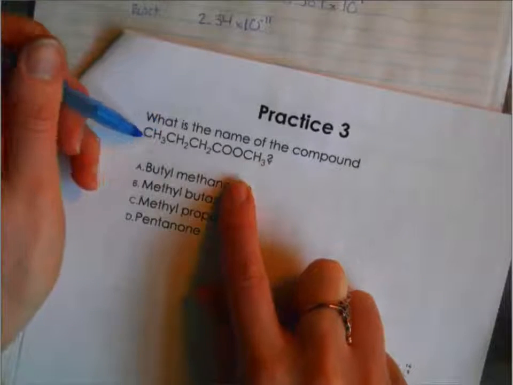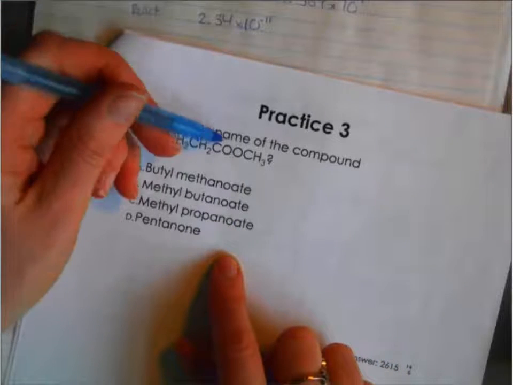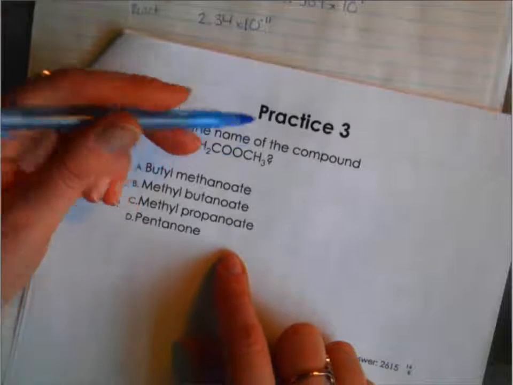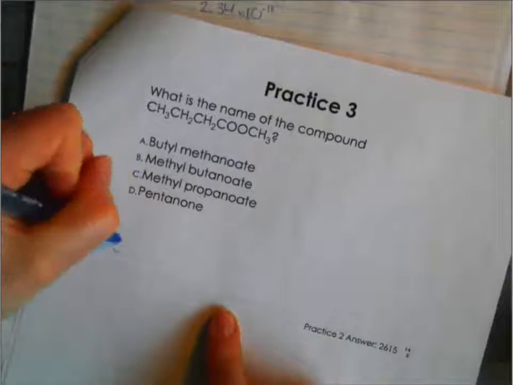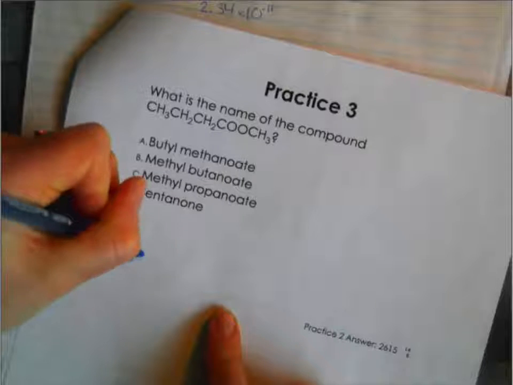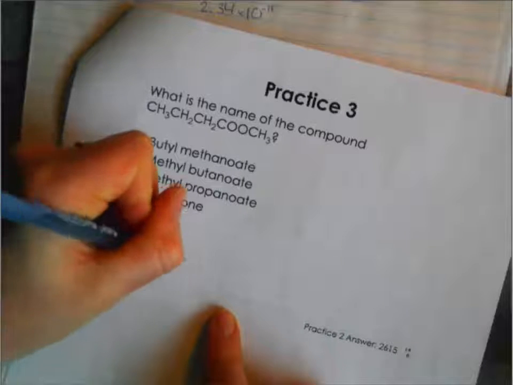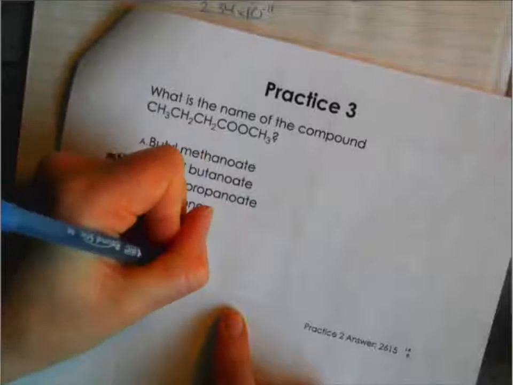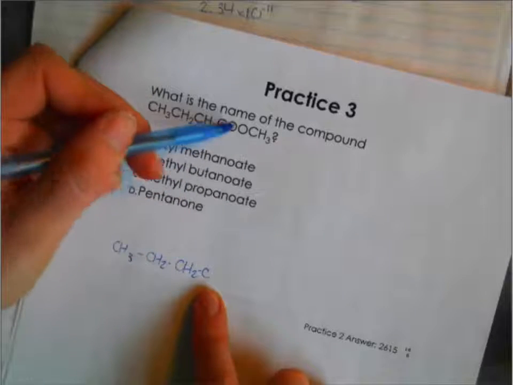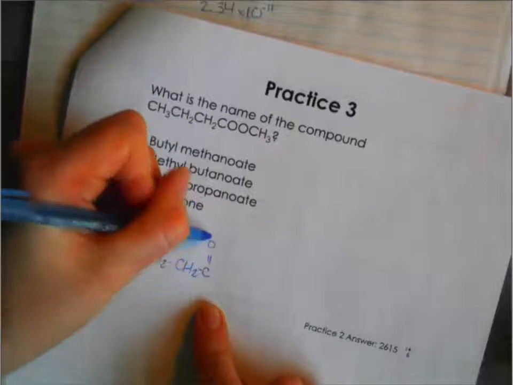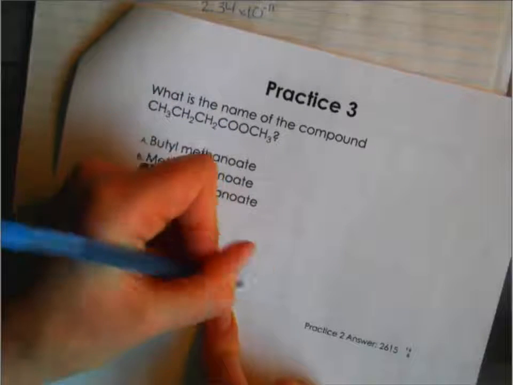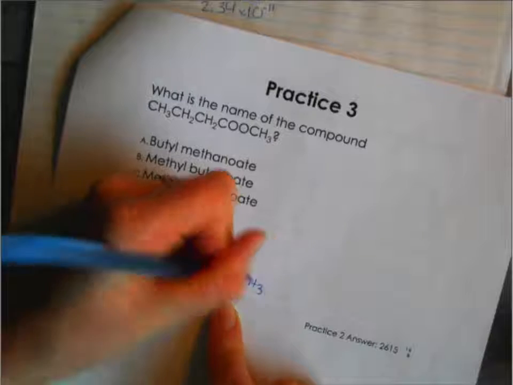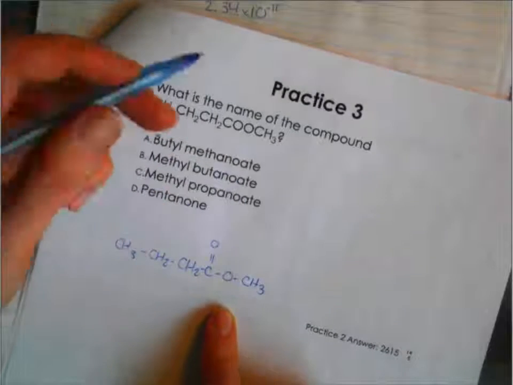What is the name of the compound? CH3, CH2, CH2, COO, CH3. Okay. So if we think about what would be going on there, I find sometimes it helps me to draw it out. So I'm going to have CH3, CH2, CH2, and then COO. So that means I'm going to have the double bonded O and then the single bonded O. And then on the other side of that single bonded O, I'm going to have a CH3.